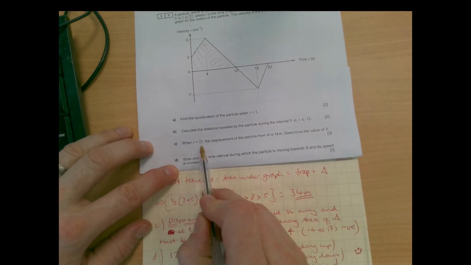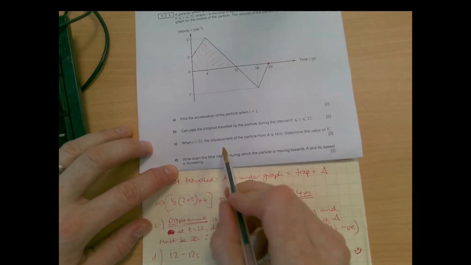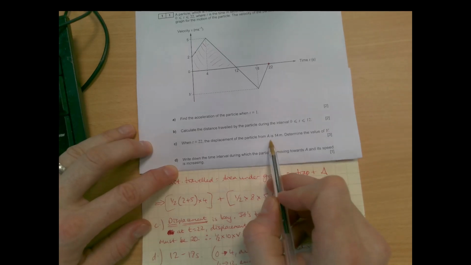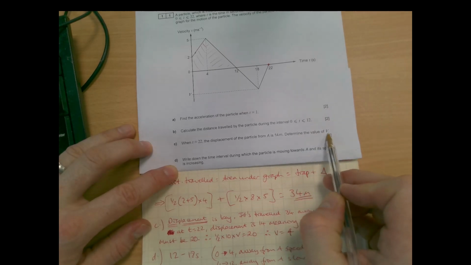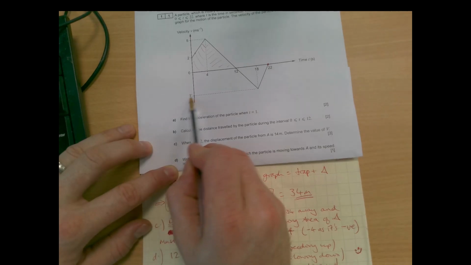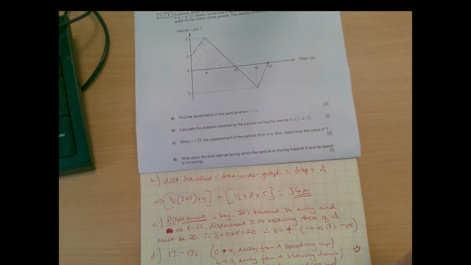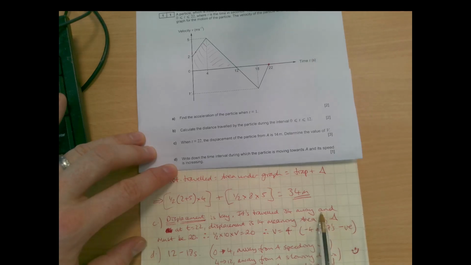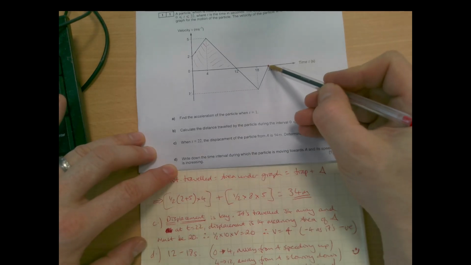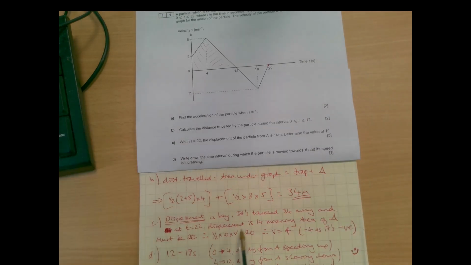When t equals 22, the displacement of the particle from the origin A is 14 meters. Determine the value of v. You need to work out this here. Now this takes a bit of thinking to get the interpretation right so you know exactly what you are trying to work out. And as I've written here, displacement is the key. We know that from 0 to 12, it travelled 34 meters away from the origin. And at t equals 22, it was 14 meters away from the origin.